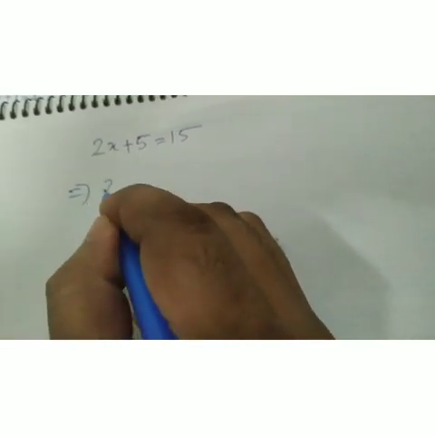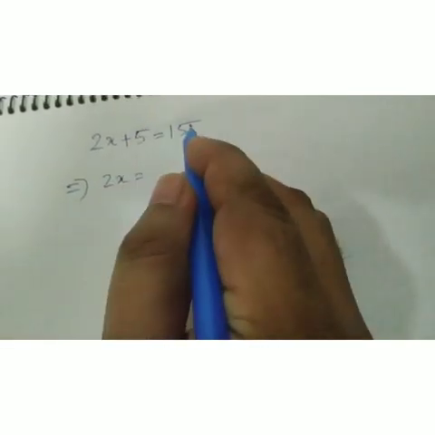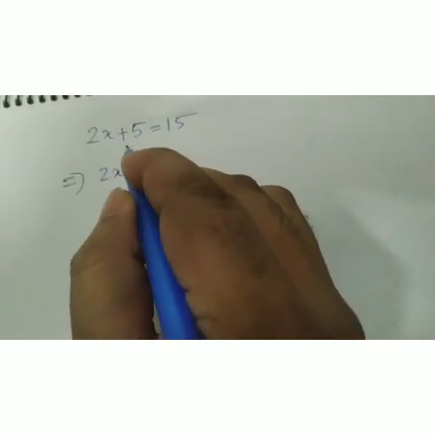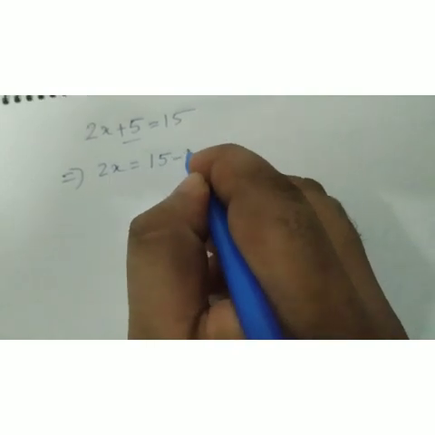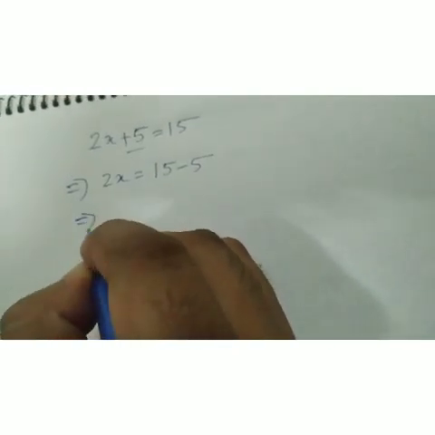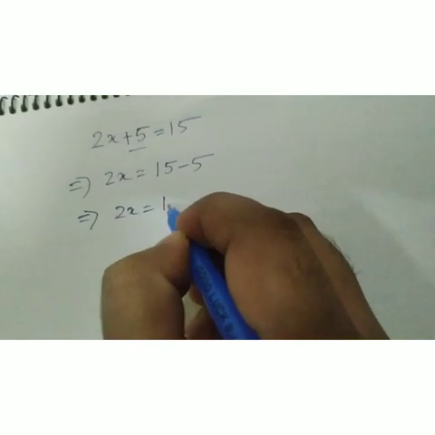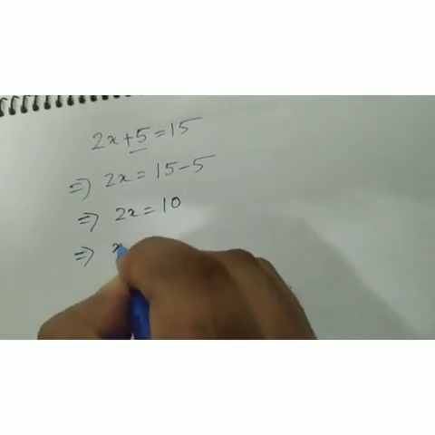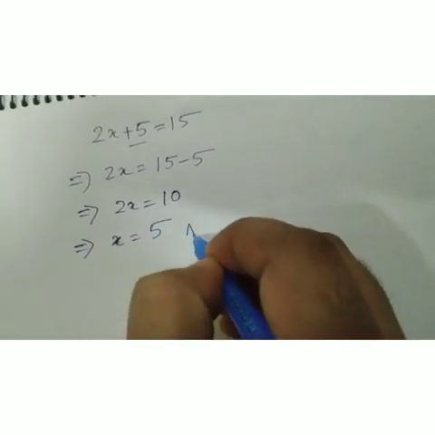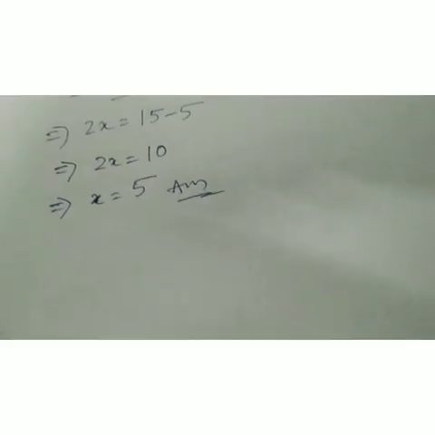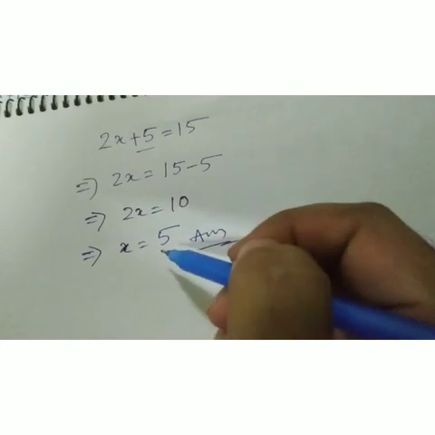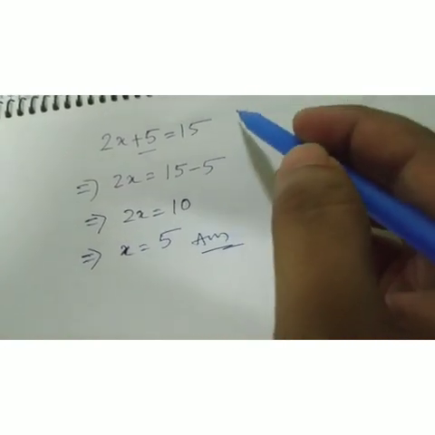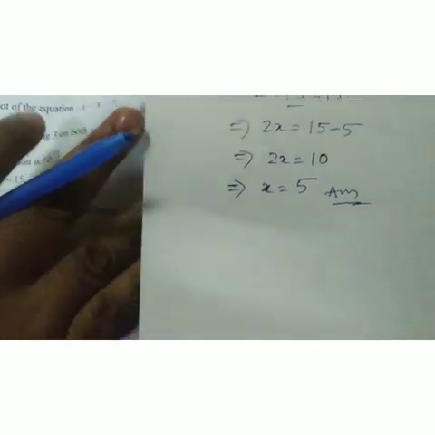So 2x equals, if I shift this to the right side, here this is plus sign, it will become minus: 15 minus 5, or 2x equals 10, or x equals 5. How x equals 5? 10 divided by 2, that is 5. So this is the way you can solve different equations.